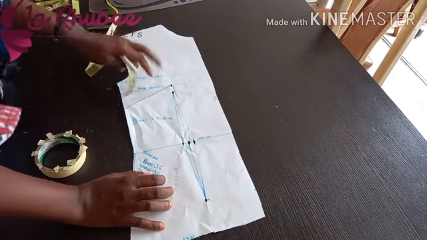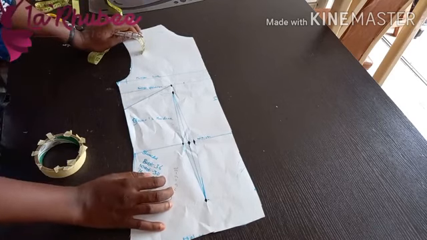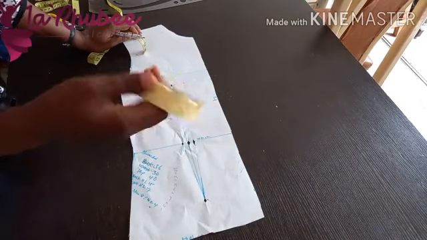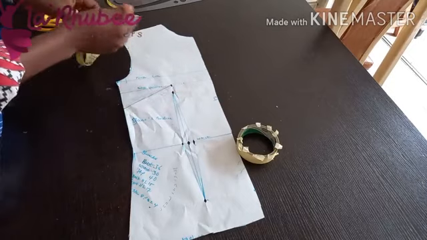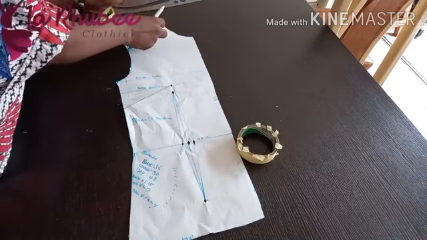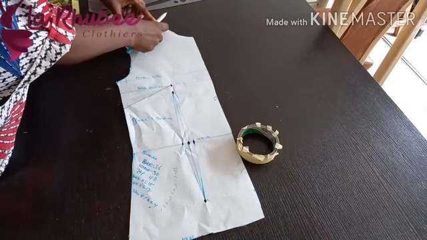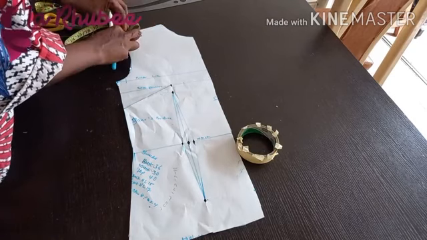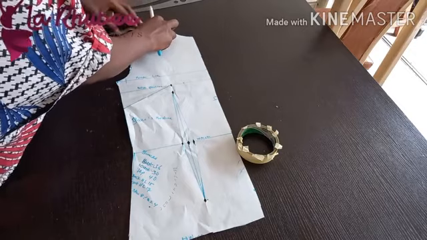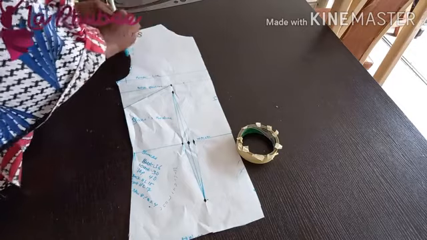I'll start by moving this dart to my shoulder line here. In your dart transfer, you need masking tape. This is what you need for your dart transfer. So what I will do now, this is my shoulder. I'll just divide this shoulder into two equal parts. This is how I divide my shoulder into two equal parts. I just put my tape here.